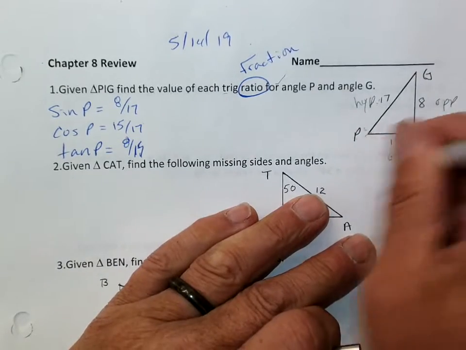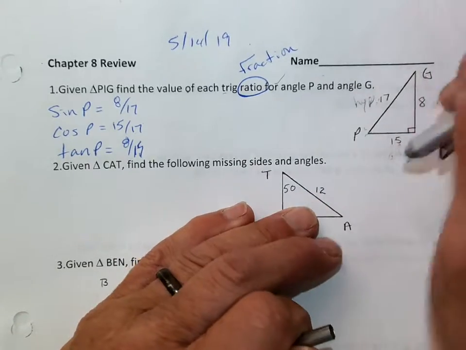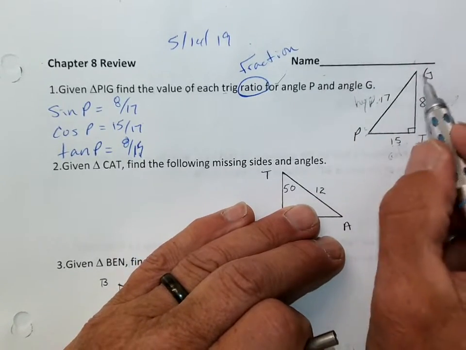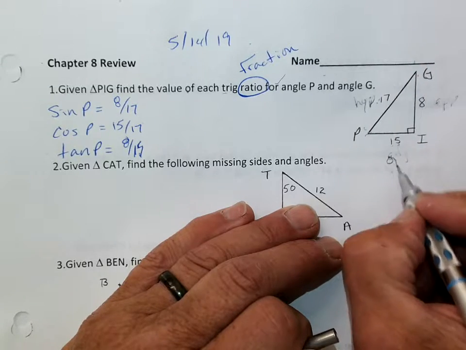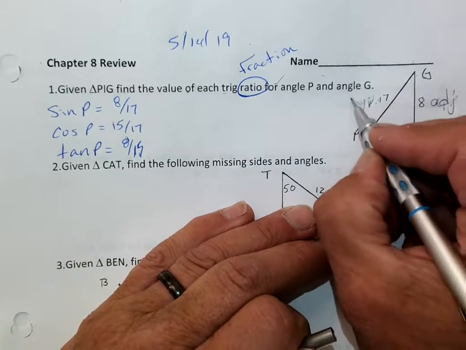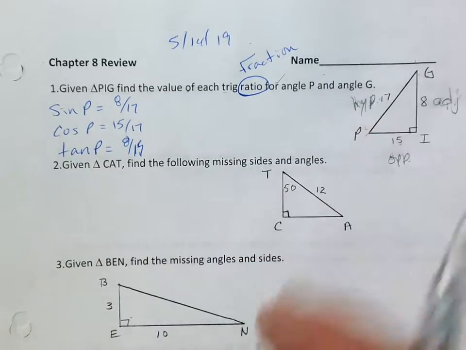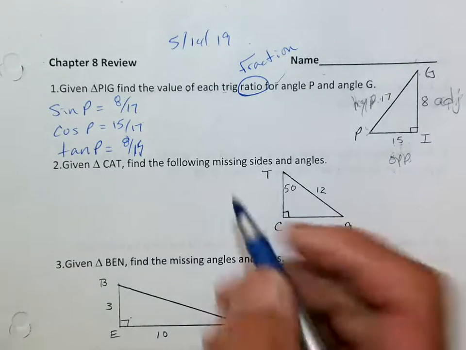So let's now look at angle G. If I go to angle G, a couple things change. Now all of a sudden, if I'm standing here and I throw my rock across the lake, the 15 is the opposite, and the 8 is the adjacent. The 17 stays the hypotenuse because it's still the longest side opposite 90. So we're going to do the same thing, but this time with G.